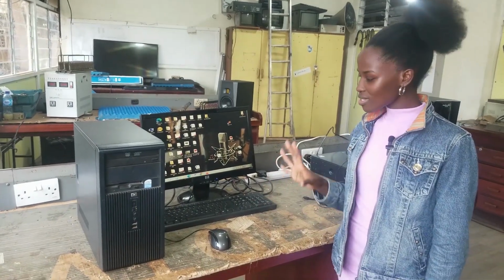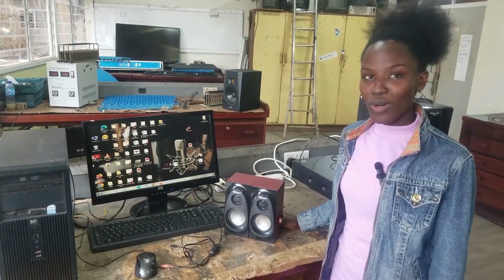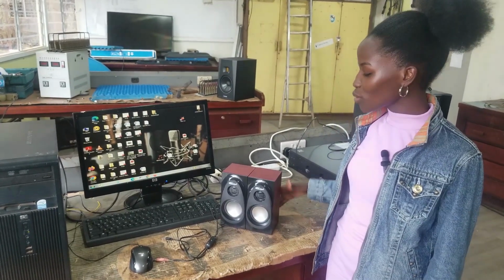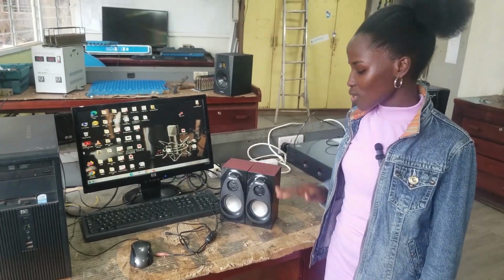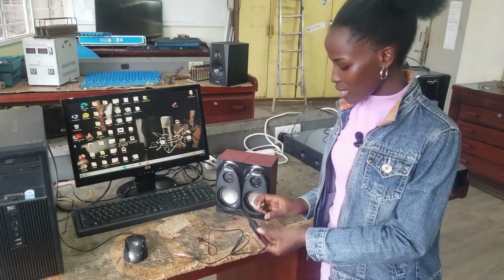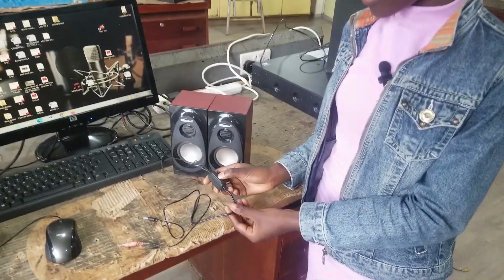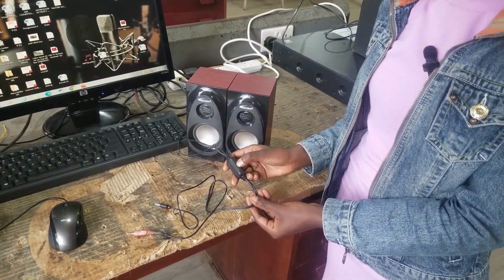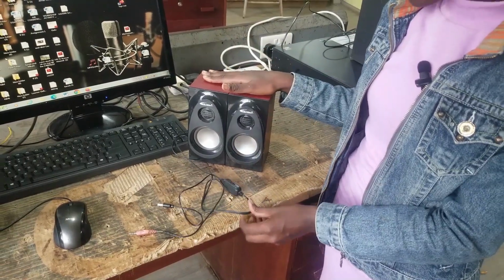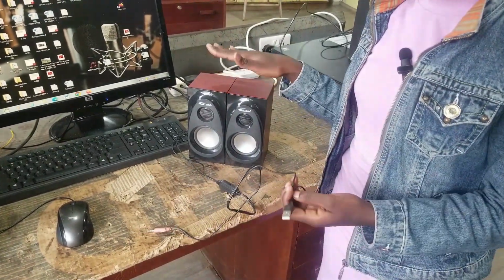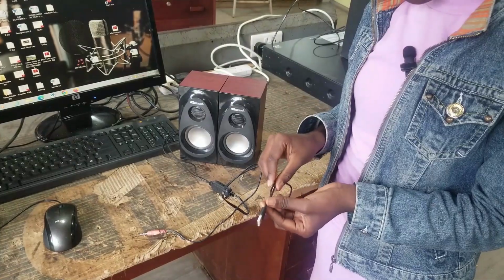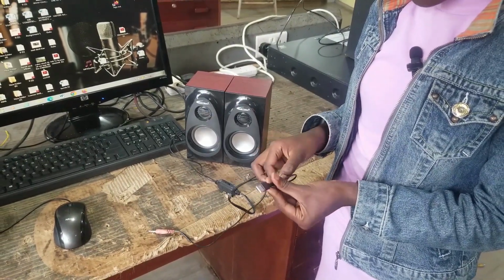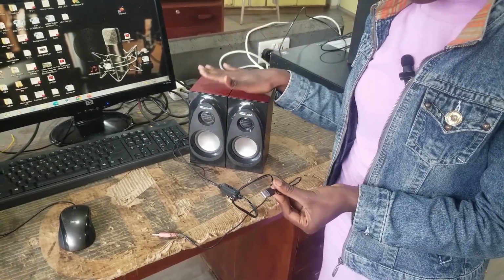So this is the workstation, it has already been connected. With me here, I have my two audio speakers. These two audio speakers have a volume controller. This is the volume controller. It is used to increase or decrease the volume of the audio speakers. Then these audio speakers are powered by 5 volts. This is the USB, the one that powers these audio monitors.